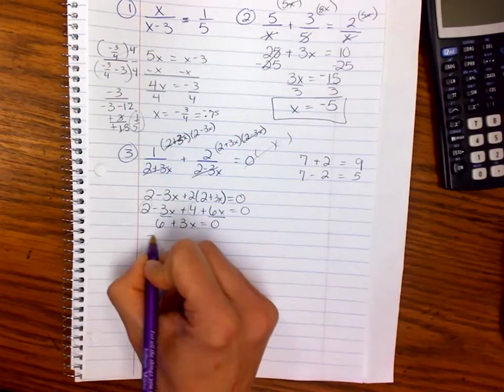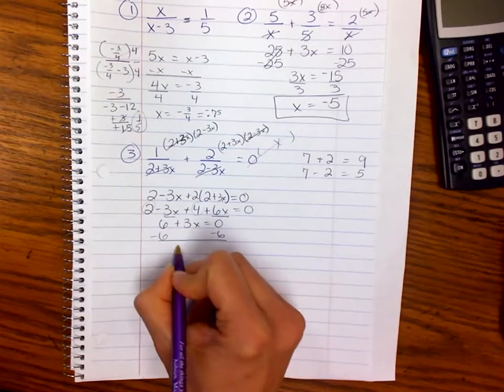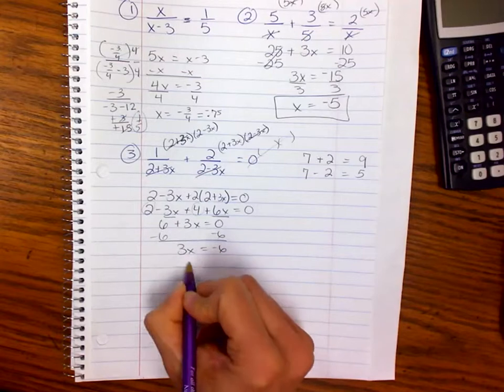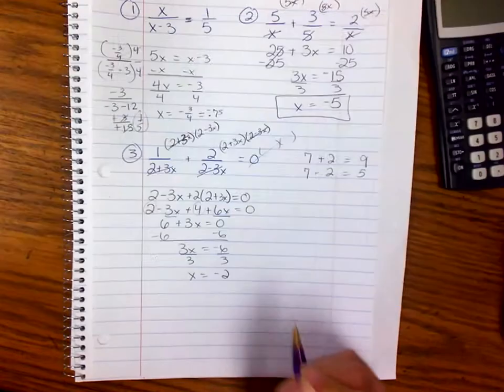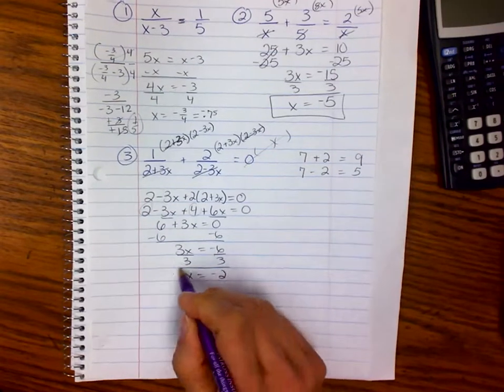So I need to get x alone. I subtract 6 from both sides. 3x equals negative 6. Divide both sides by 3. x equals negative 2. And that is the answer.